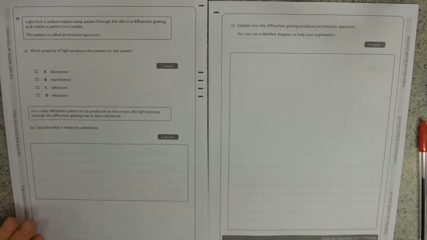This is Unit 1, Specimen Paper 2, question 12. Light from a sodium vapour lamp passes through the slits in a diffraction grating. So you've done this and it creates a pattern, and it's called the emission spectrum.